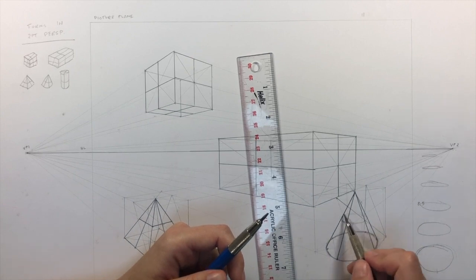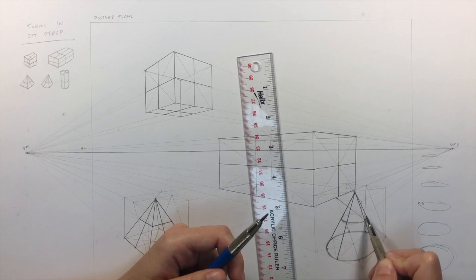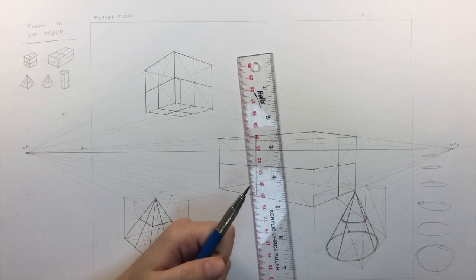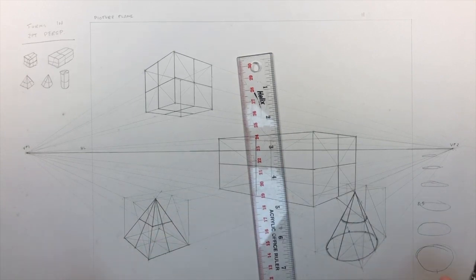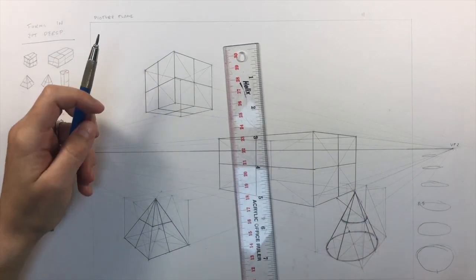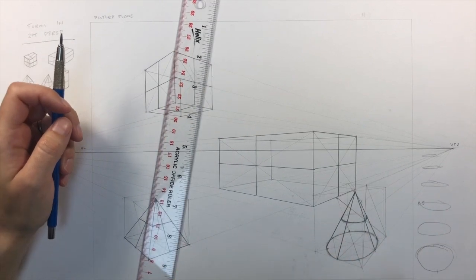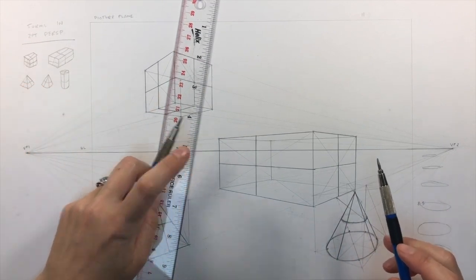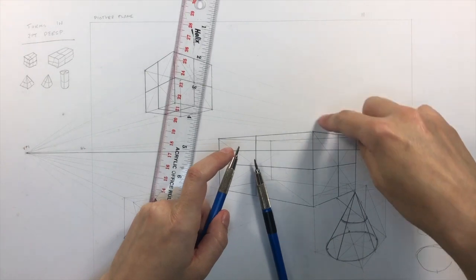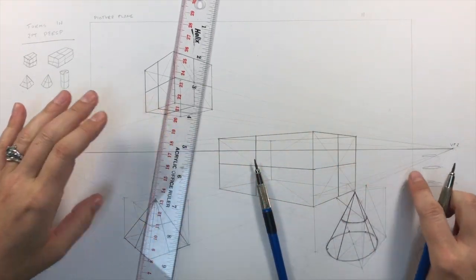So I know that this ellipse is going to be slightly narrower than that one. So I am going to just eyeball it a little bit, making sure it looks like it's wrapping around. Ideally, you don't want to eyeball it, but we're going to do it just for the wireframe. Okay, we have our cone. Last up, let's do our cylinder. And we're going to put our cylinder up here.